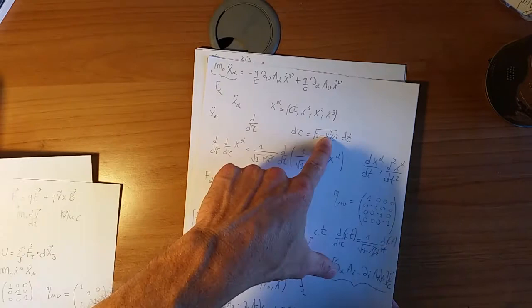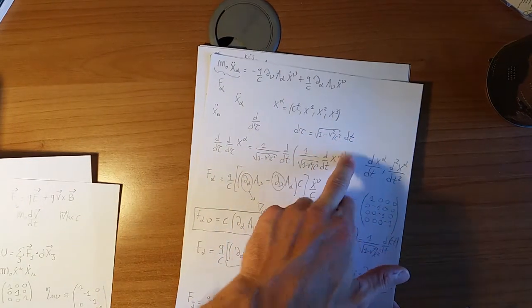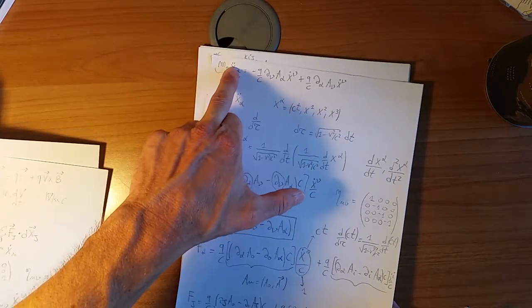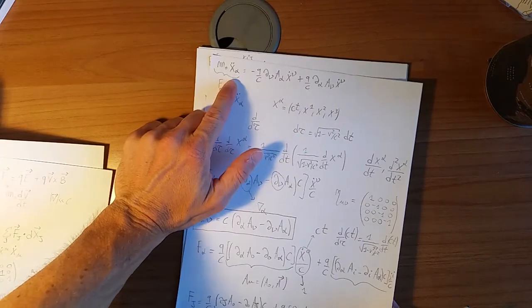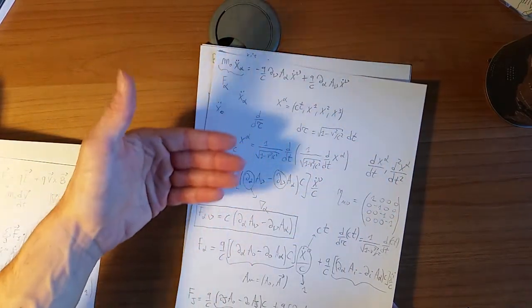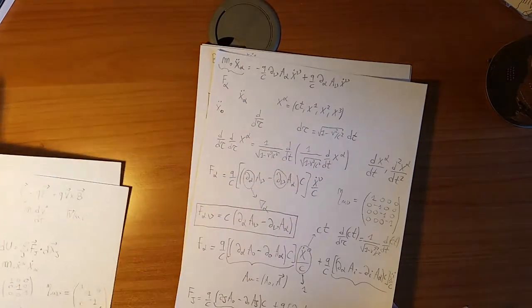So if v is much smaller than the speed of light, this becomes approximately equal to 1, and then d tau becomes approximately equal to dt. But this expression is very general. If by these dots here we mean that we take the derivatives with respect to proper time, then this expression still remains true in reference frames in which the particle is moving with very high velocity.